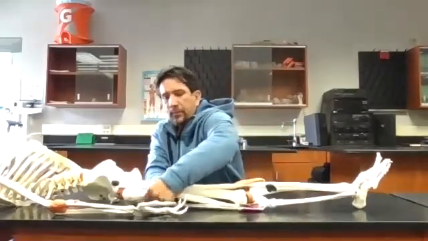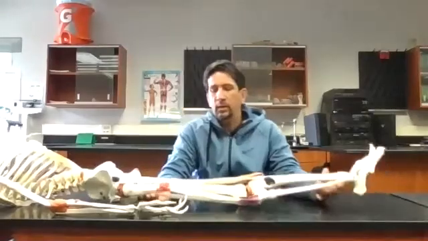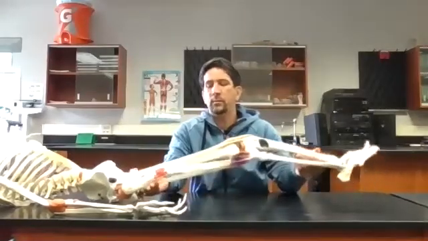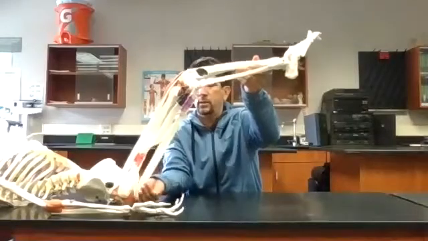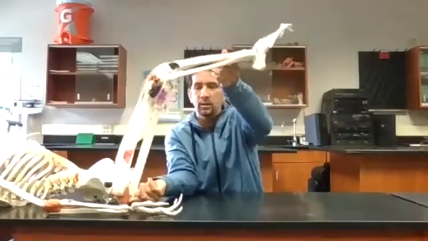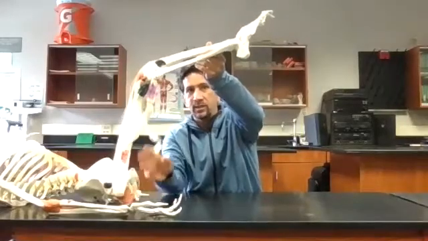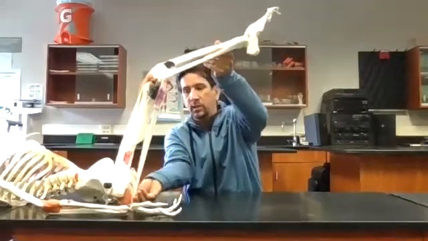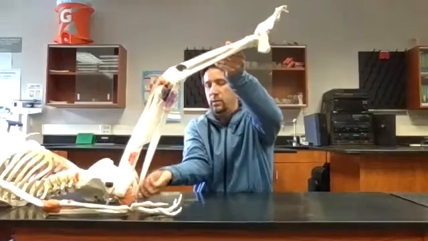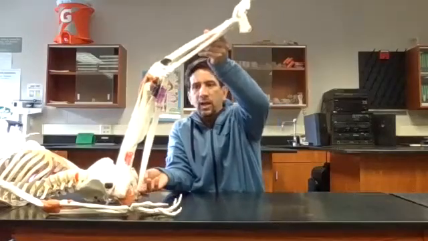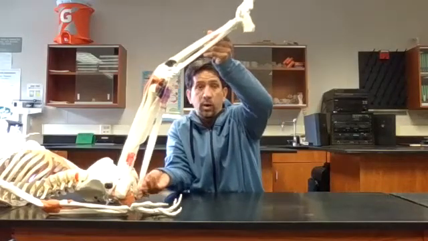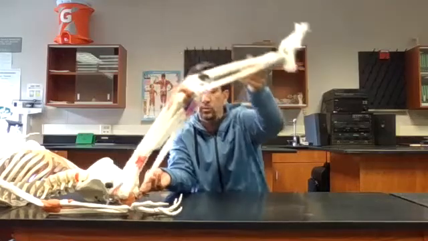As we know, the hamstring originates on the ischial tuberosity, which is where my right hand is down here.